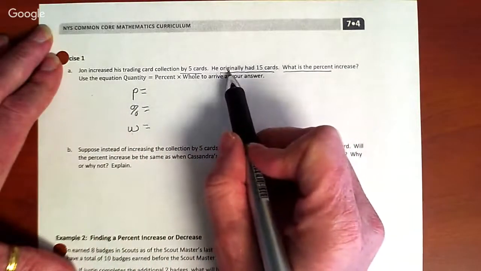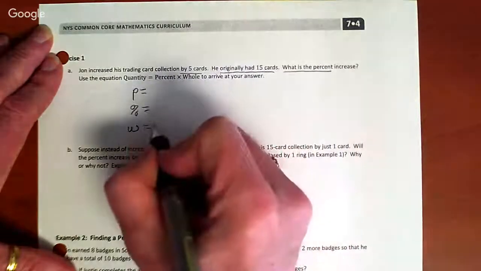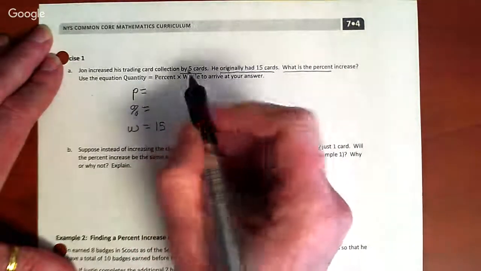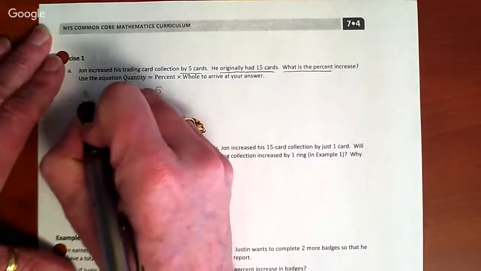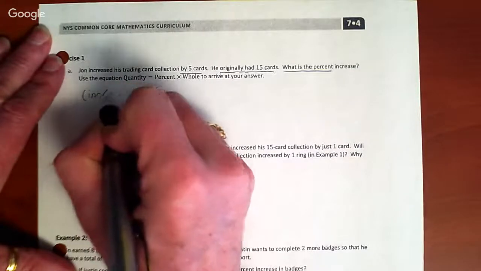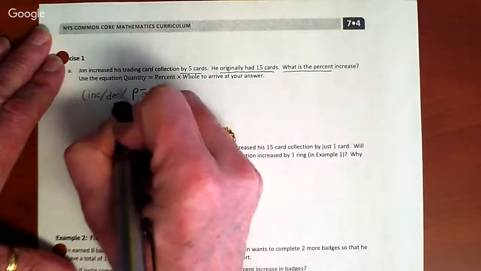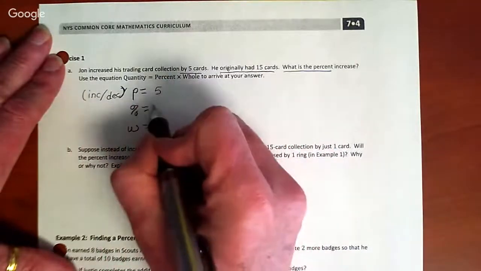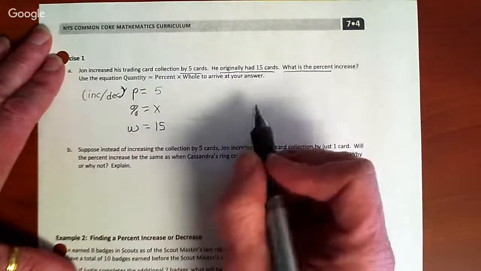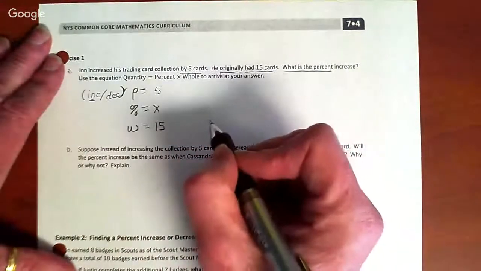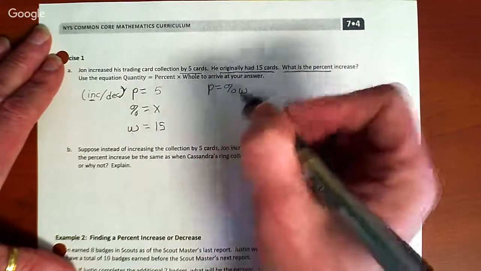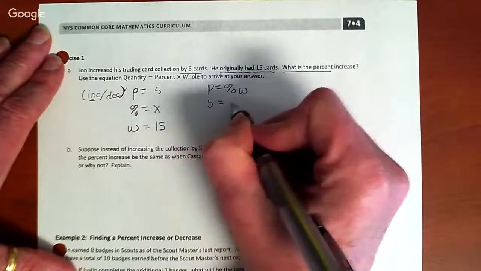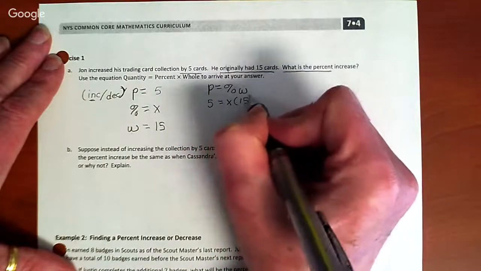So in this case, originally had 15 cards. So 15 goes here. He increased by 5 cards. So 5 is going to go here, because our part will be our increase or decrease. Okay? And we are looking for that percent. So using our formula, part equals percent times whole, we have 5 equals x times 15.